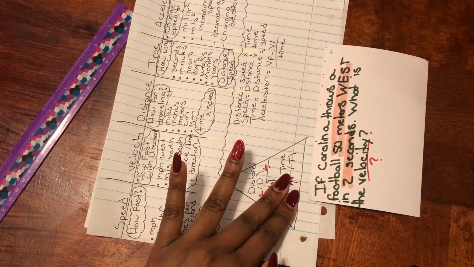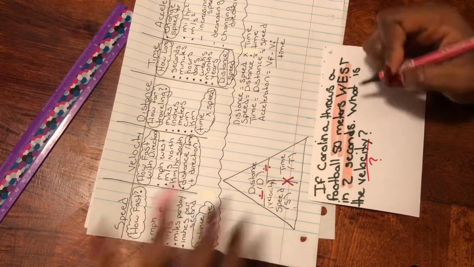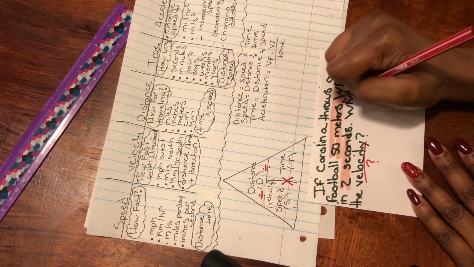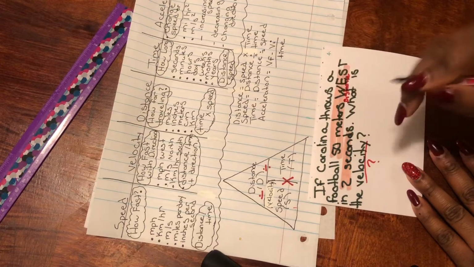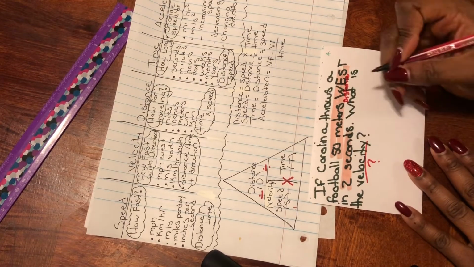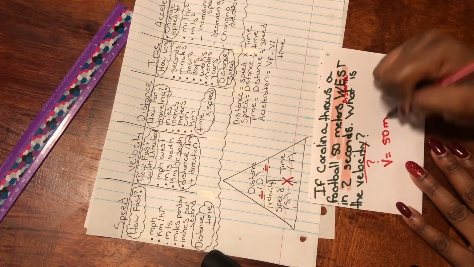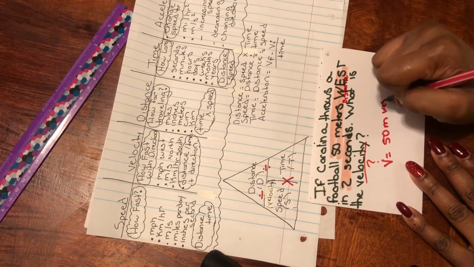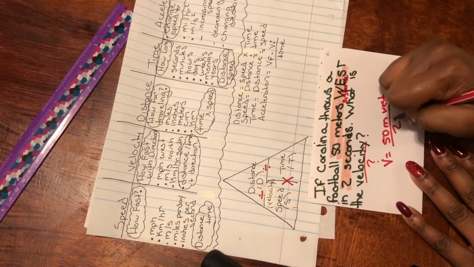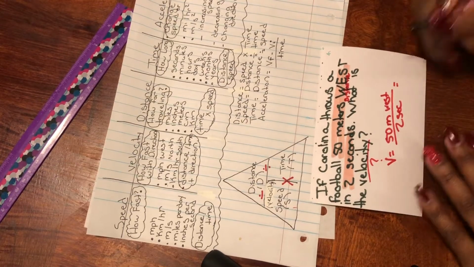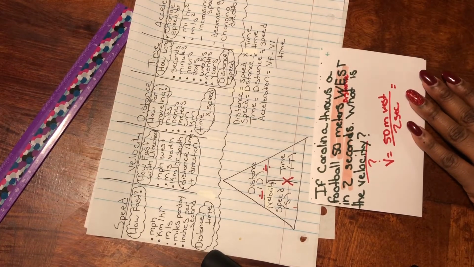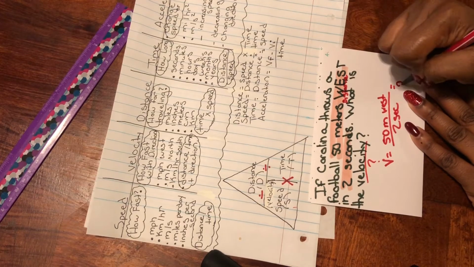Let's see if we have distance. 50 meters west. Sounds like we got our distance. Do we have our time? 2 seconds. Looks like we got it. Velocity is equal to 50 meters west divided by 2 seconds. 50 divided by 2, so I have $50 and divided by 2 people. That's going to be 25.